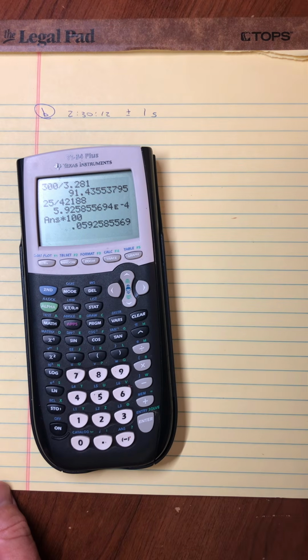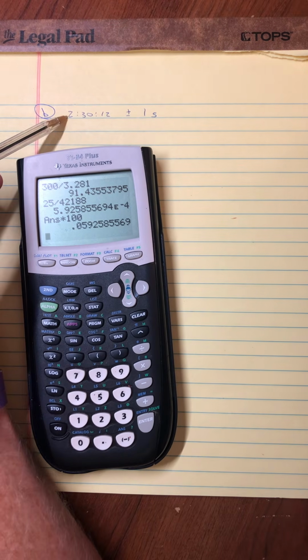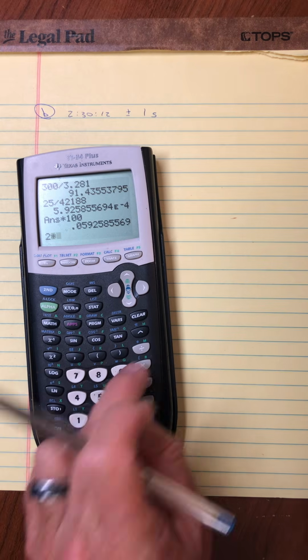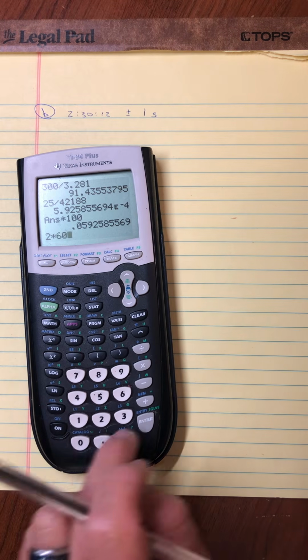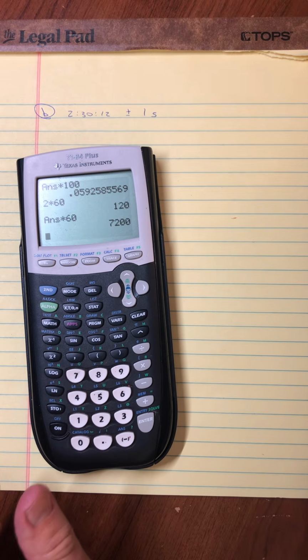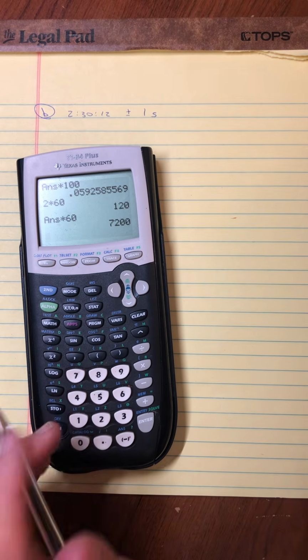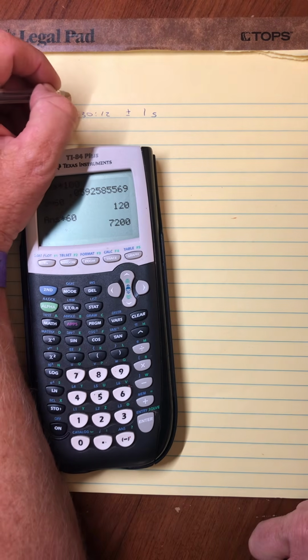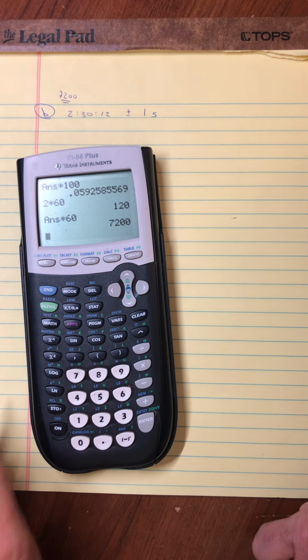Now, it probably makes sense to write this in the same units. So let me start with 2 hours. If I multiply that by 60, that's how many minutes. And if I multiply that by another 60, that's how many seconds. So I'll just put up here, this is 7,200 seconds.